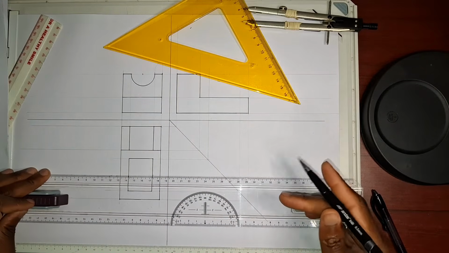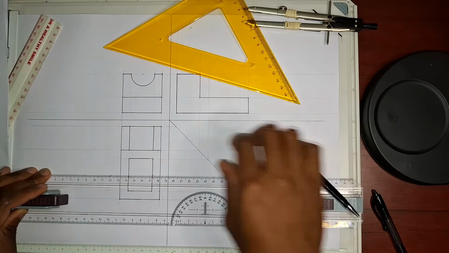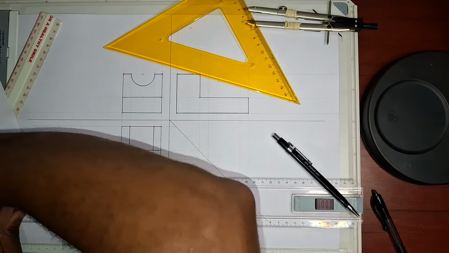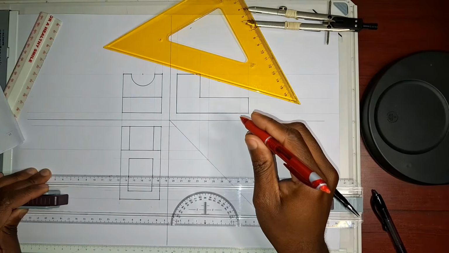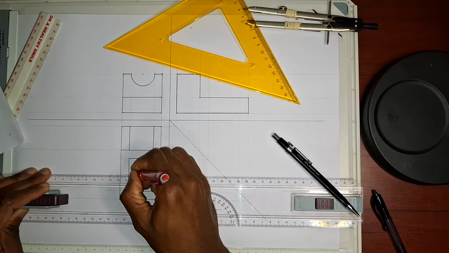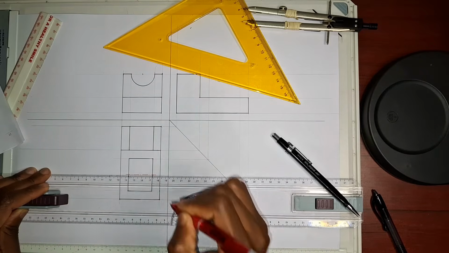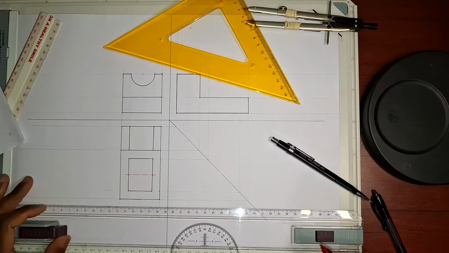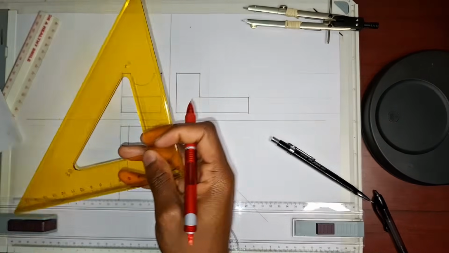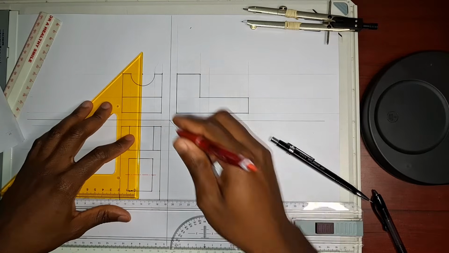Can just put center lines there. Let me just find. There we're going to put center lines. Just like that. And also, there are center lines from that side.